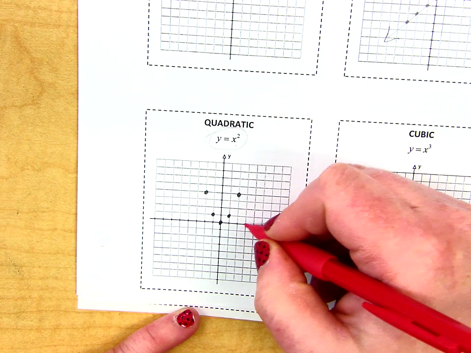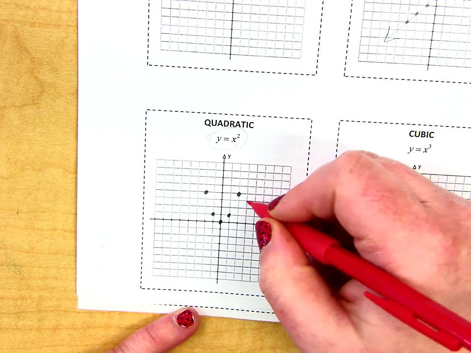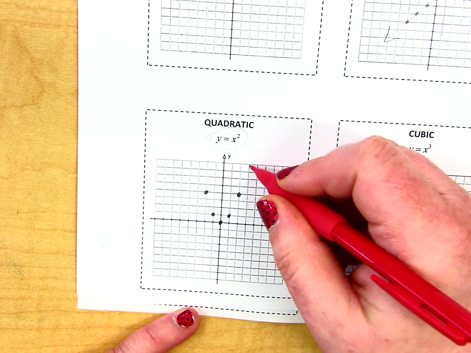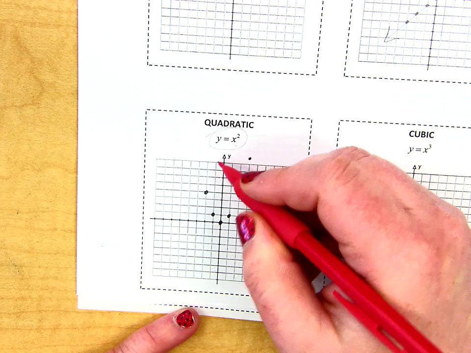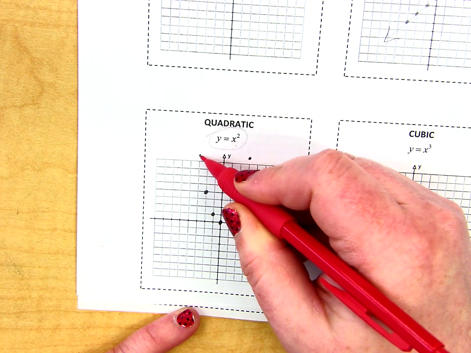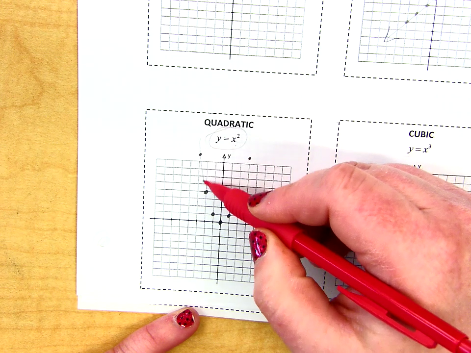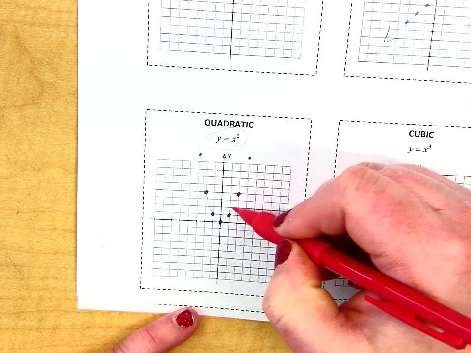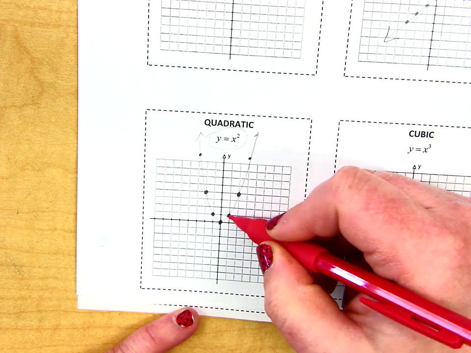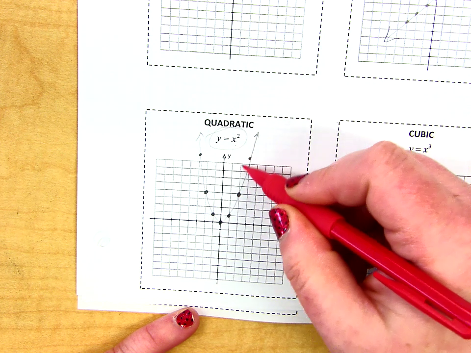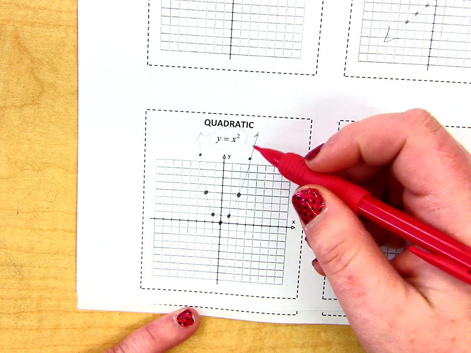If I plugged in positive 3, I'd get out 9, wouldn't I? Yep, I have to go 1 off. And if I plugged in negative 3, I would get out positive 9 also. So there is my beautiful parabola. But take a look, guys. There's a pattern. I went up 1, I went up 3, I went up 5. I would go up 7 if I had enough room.